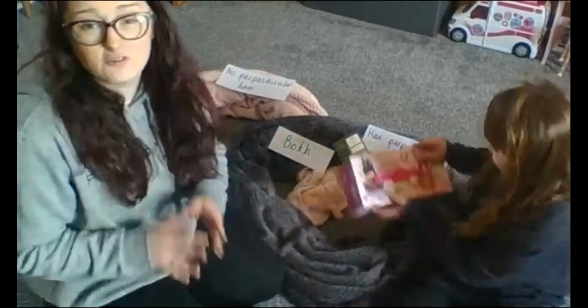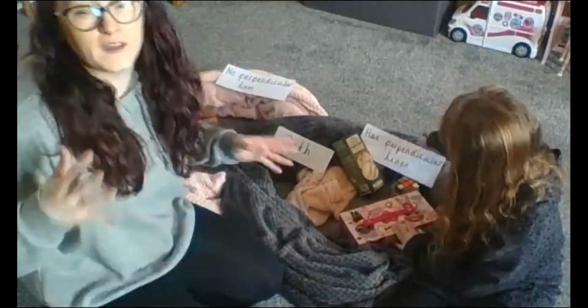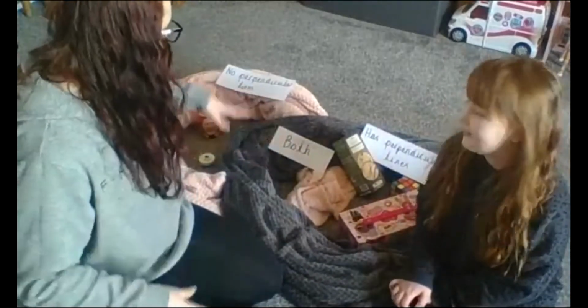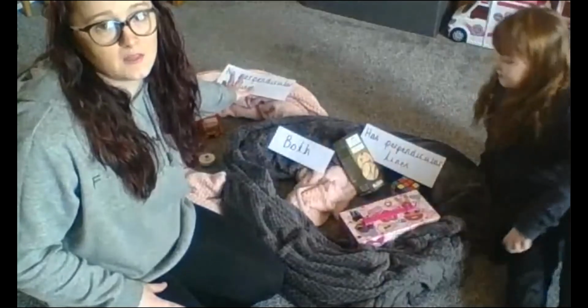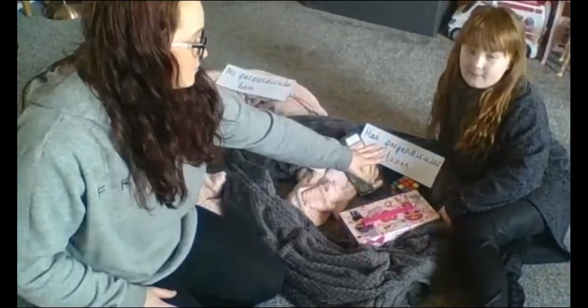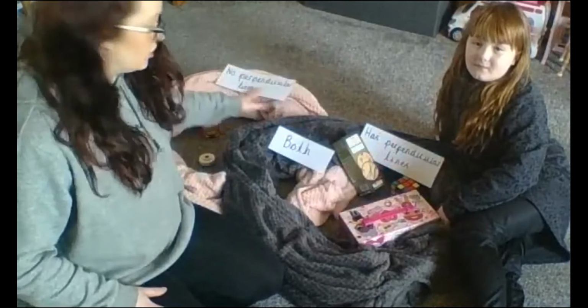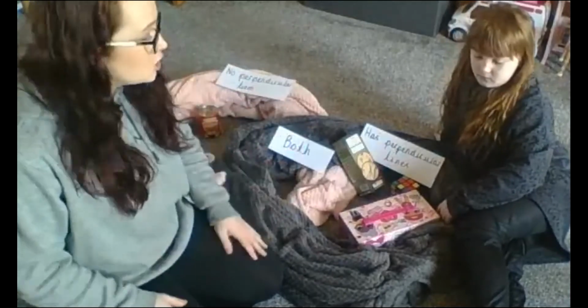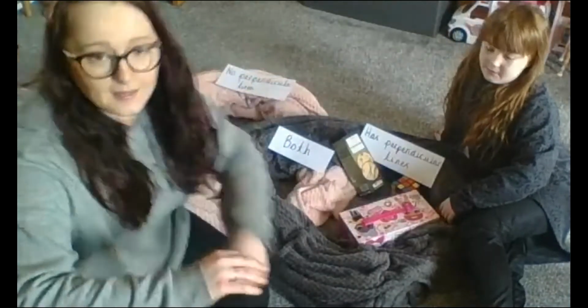Super, pop it in. Right, so as you can see, we're finding it a little bit difficult because it either has perpendicular lines, or it doesn't. You can't have both on this. Should we try another one? Yeah. Right, let's go.